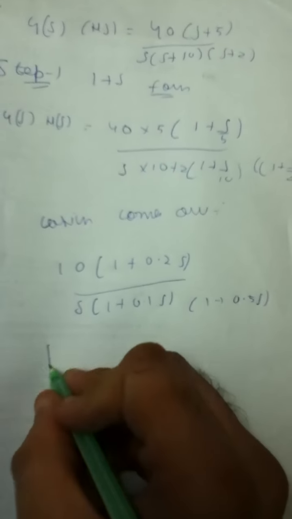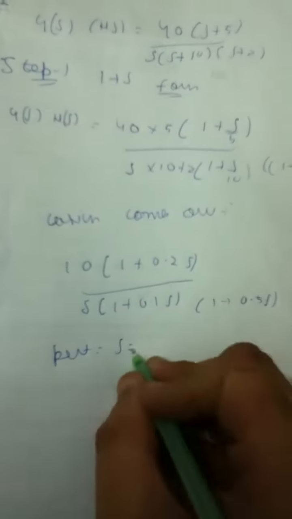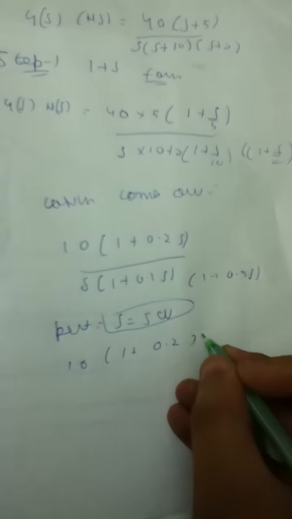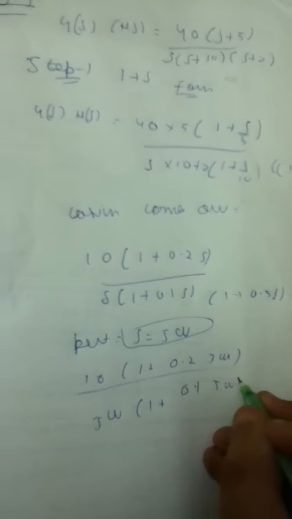Now put s equals j omega. As you all know, s is equal to j omega. It's 10 times (1 plus 0.2 j omega) by j omega times (1 plus 0.1 j omega) times (1 plus 0.5 j omega). Now step 2.